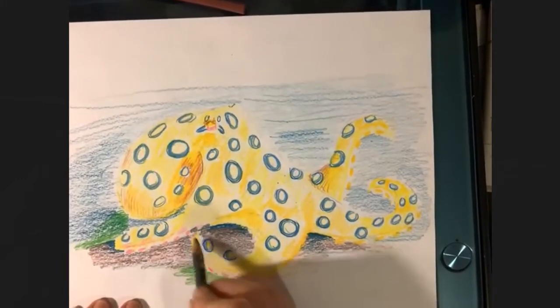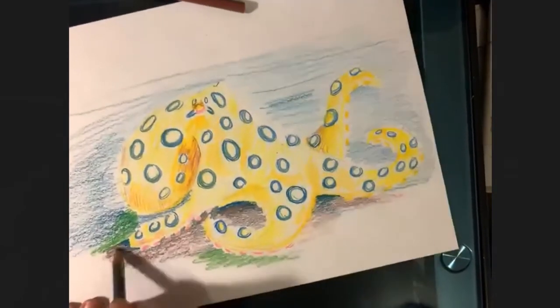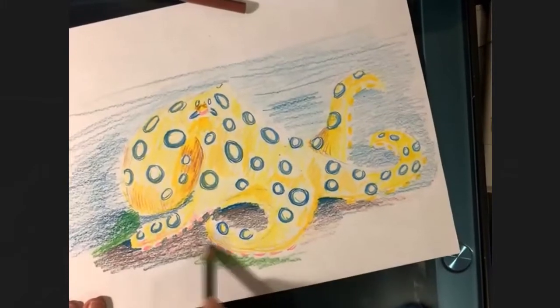If I wanted to pull this out even more, I could keep going with this floor texture.